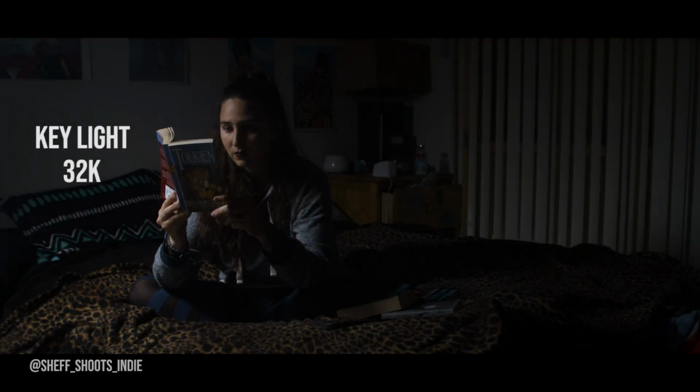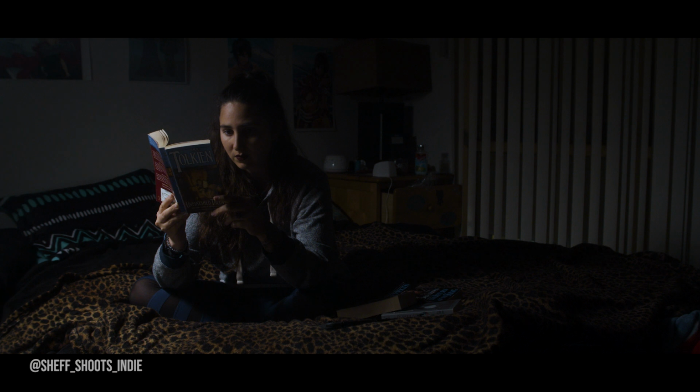In this example, our key light is a very minimal softbox. The idea is that it's supposed to feel like some sort of small reading lamp in her room that gives her a little bit of light to see by, but not enough that it's blasting out the entire room. So we're still able to have a lot of contrast in our image.